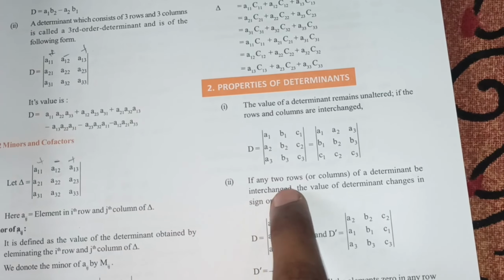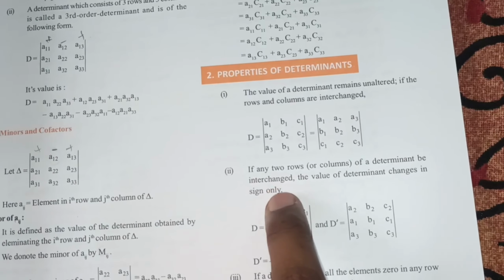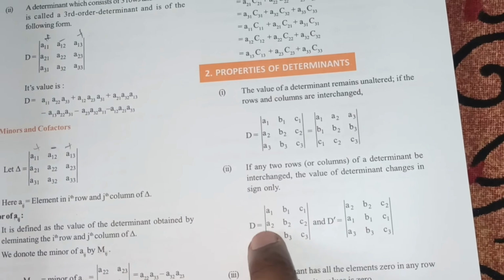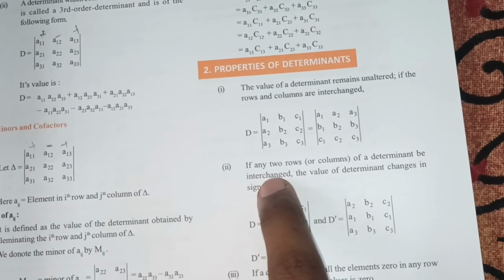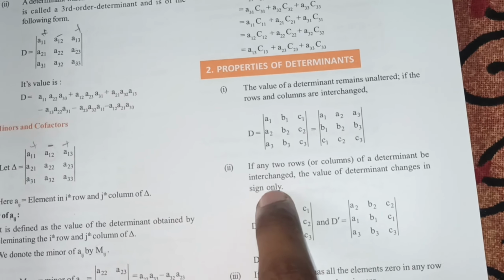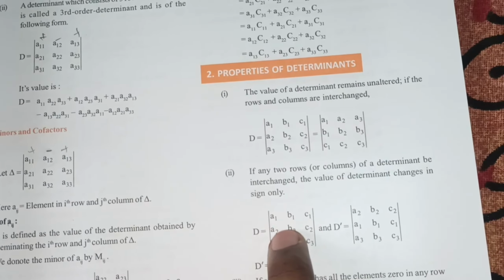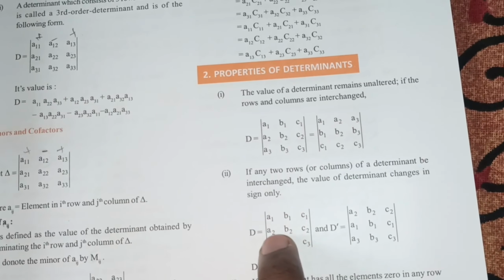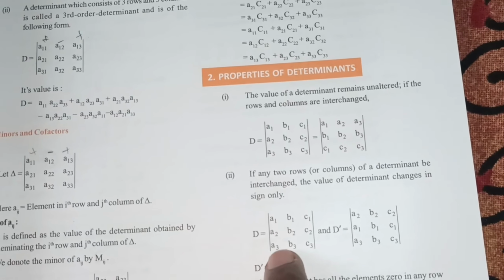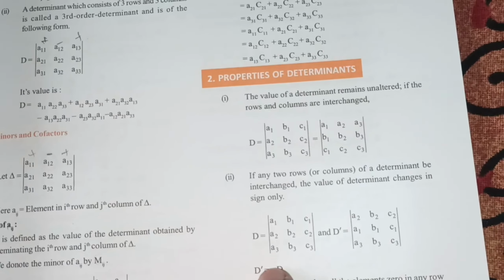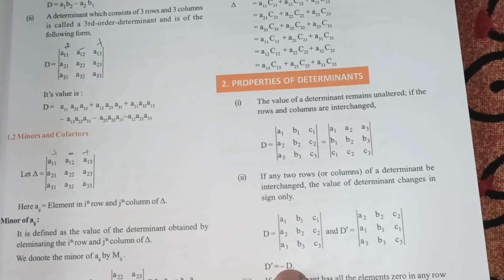If any two rows or columns of a determinant are interchanged, the value of the determinant changes in sign only. Here only two rows are changed. Which rows? Row 1 and row 2 have been interchanged. So the sign of the determinant will be changed and everything else will be left unaltered. This is the second property of the determinant.